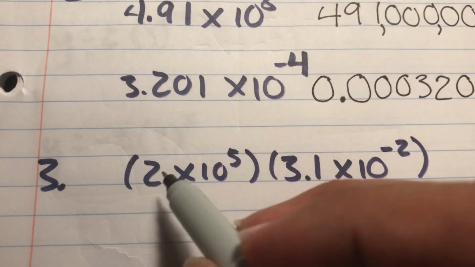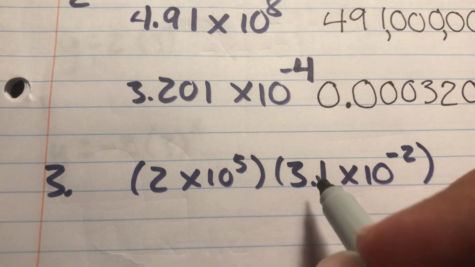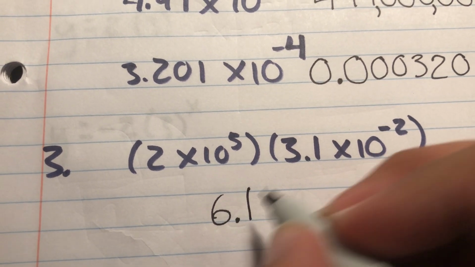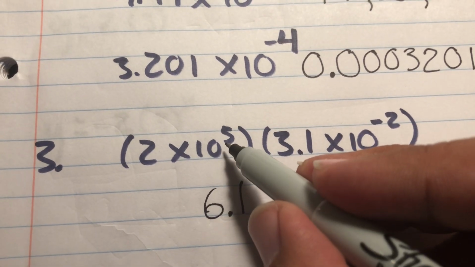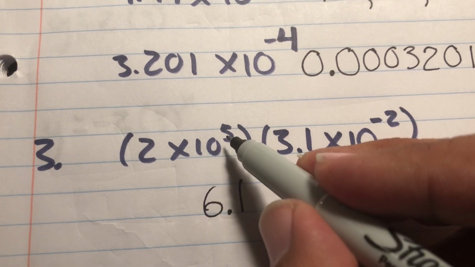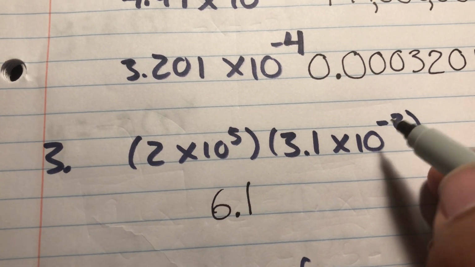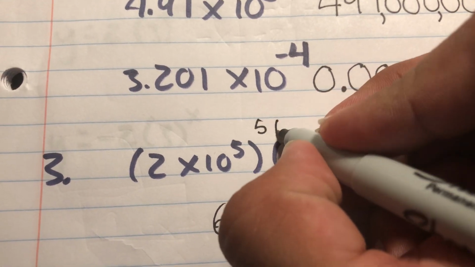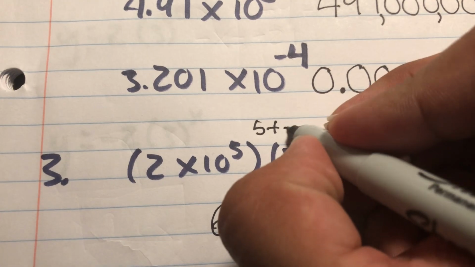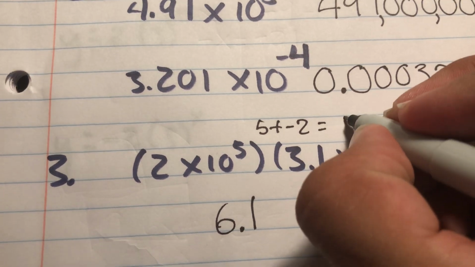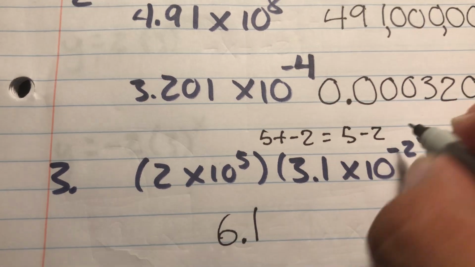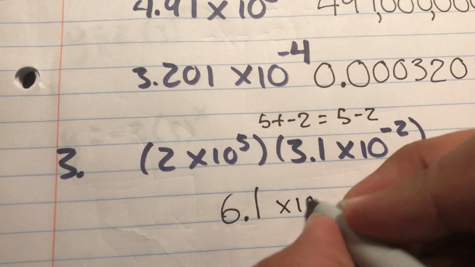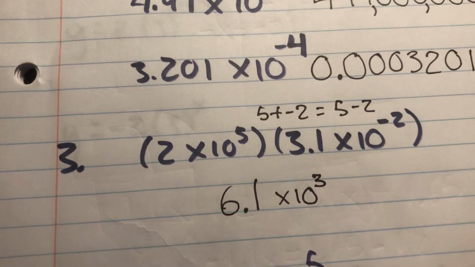Now here, how do you multiply scientific notations? You simply multiply the numbers. 2 times 3.1. You're going to get 6.1 times, and then you multiply this exponent, 10 to the 5th, times 10 to the negative 2. So the exponents are going to add. So this is 5 plus negative 2, which is the same thing as 5 minus 2 in this situation. So it becomes 3. So times 10 to the power of 3.